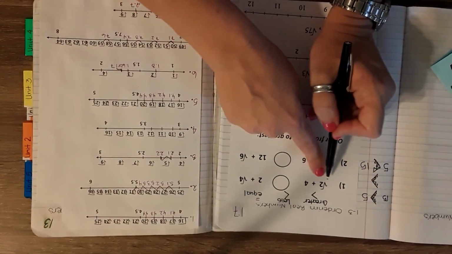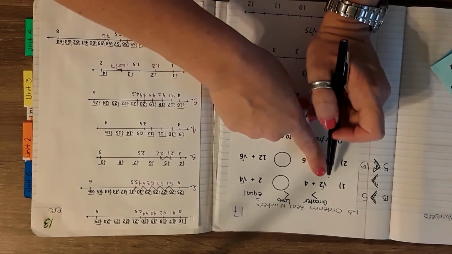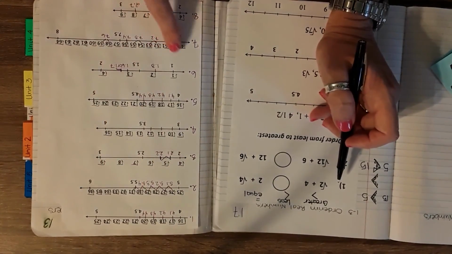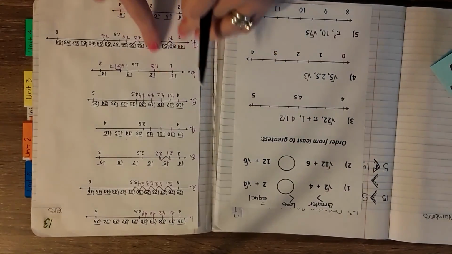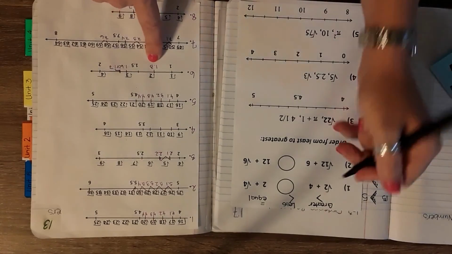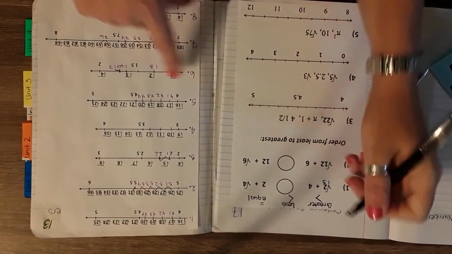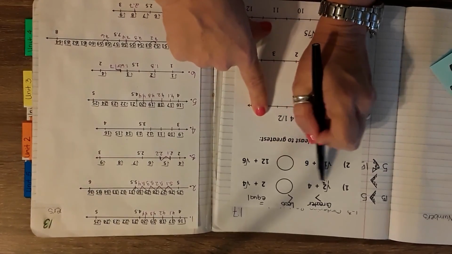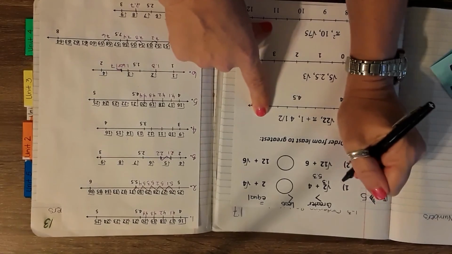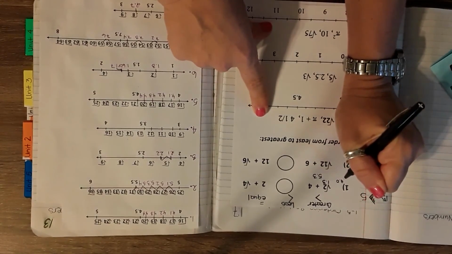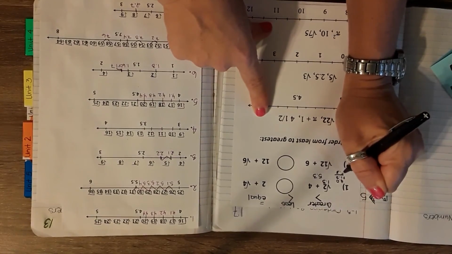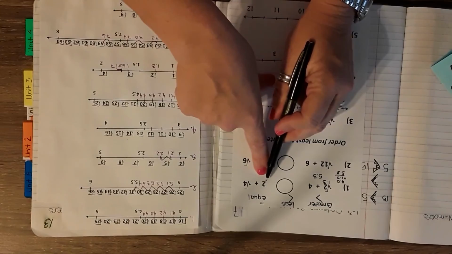So let's start with number 1, square root of 2. When I look at square root of 2, I know it's not a perfect square. But remember, we did this on the number lines on page 13. So I'm referring back to 13, and I see that square root of 2 is about 1.3. So I'm going to write that here. And then 1.3 plus 4 makes 5.3. If you don't remember, it's like 4.0 plus 1.3. Okay? All right.